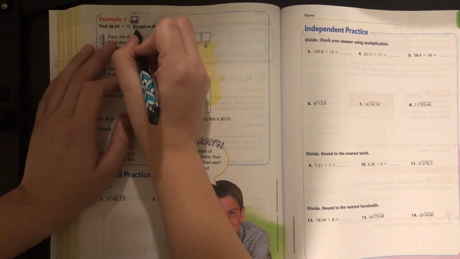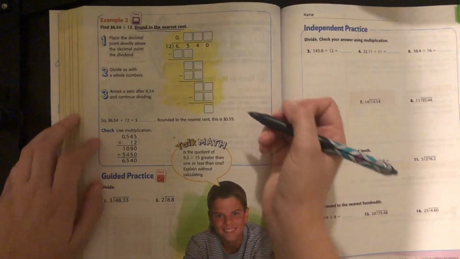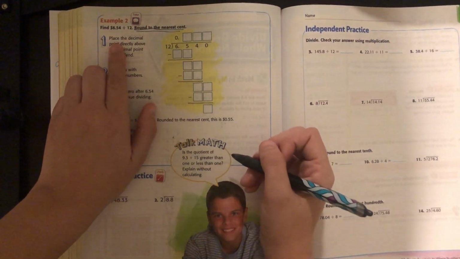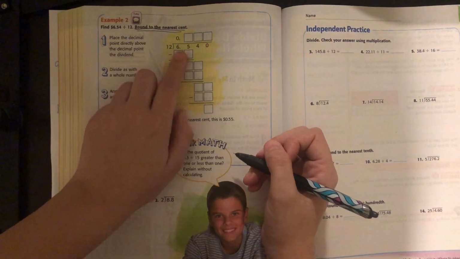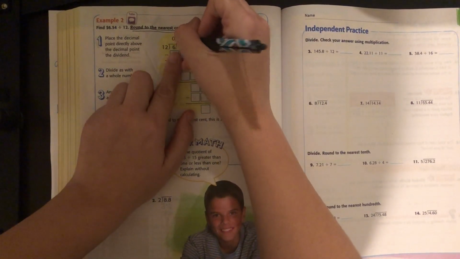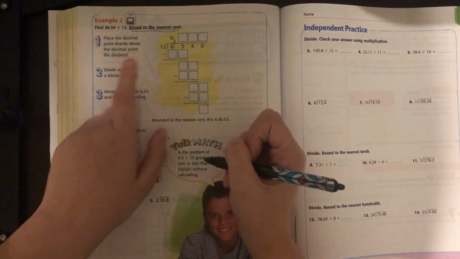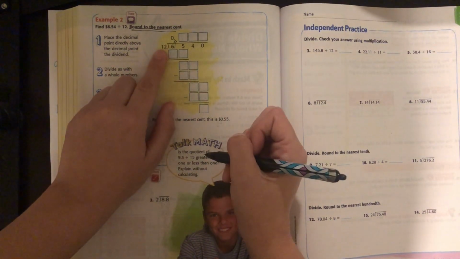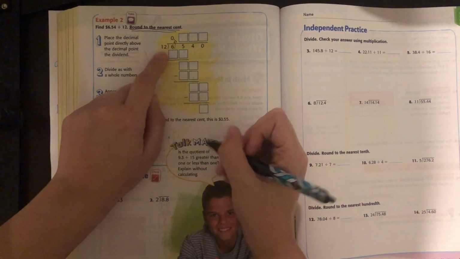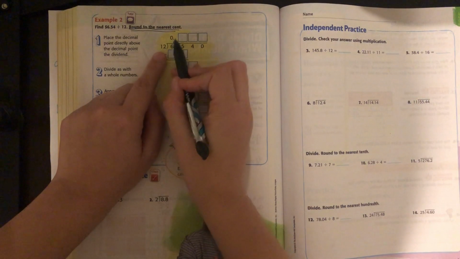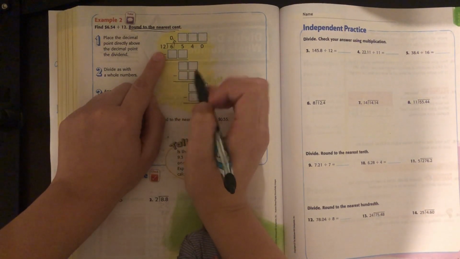I'm going to underline that twice so I remember to come back to it later because that's important. Step 1, we place the decimal point directly above the decimal point in the dividend. So our decimal point goes straight up to the top. And then we divide like we would with whole numbers. Remember, when we have a 2-digit divisor, the number on the outside, we have to divide with that whole number. 12 can't go into 6, so we have a 0. But 12 can go into 65.